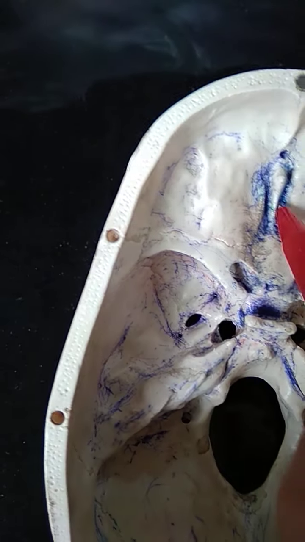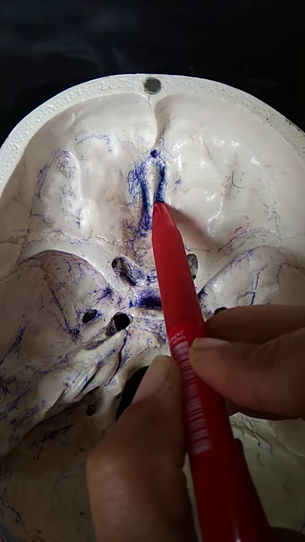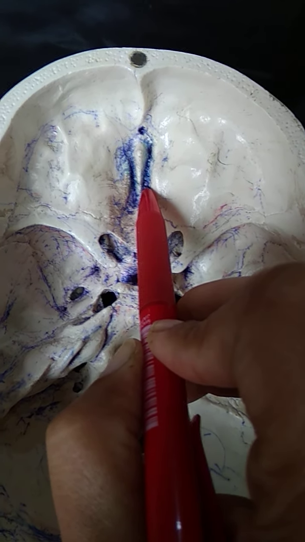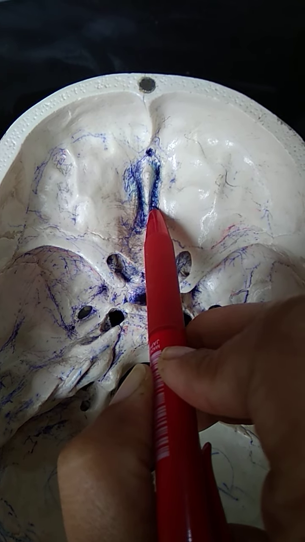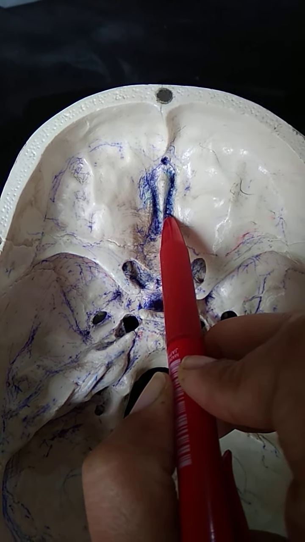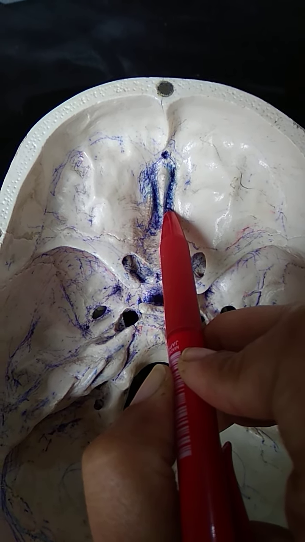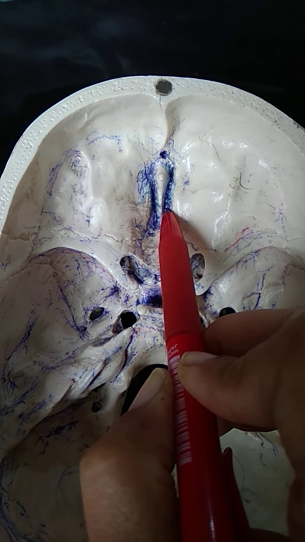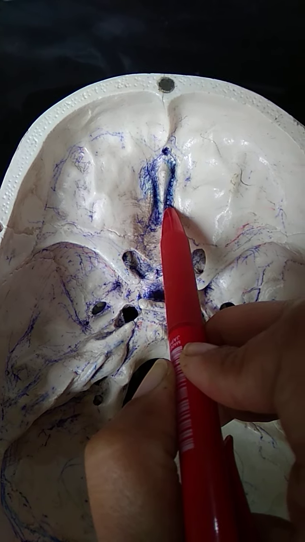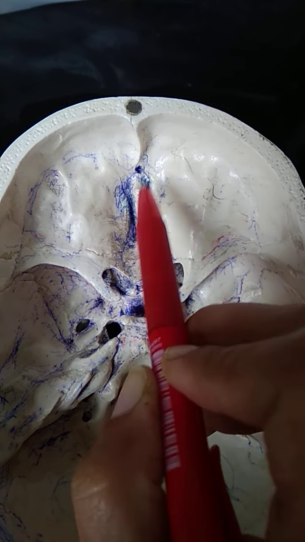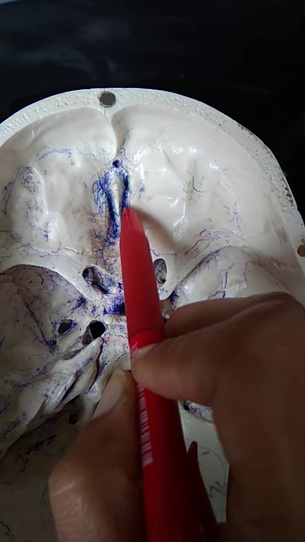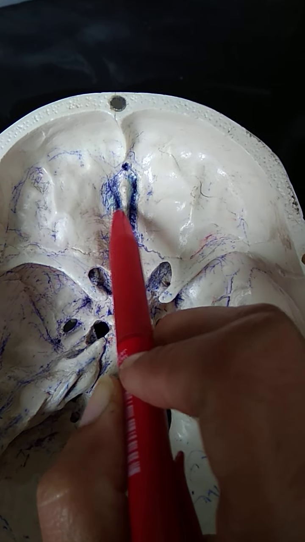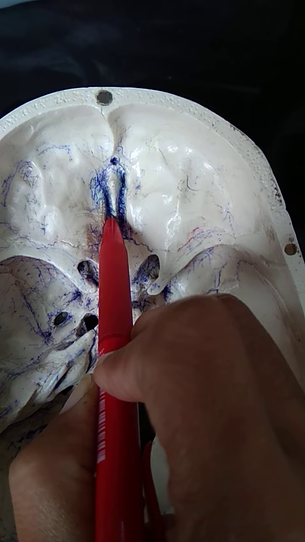Then we have cribriform plate foramina, the foramina piercing through the cribriform plate. These foramina are responsible for transmission of olfactory nerve fibers into the nasal cavity. So between the nasal cavity and the anterior cranial fossa, the olfactory nerves, there are multiple fibers, pass through this cribriform plate.